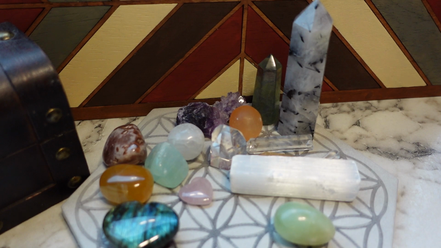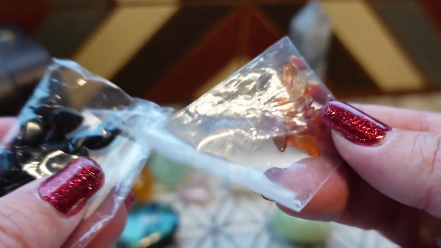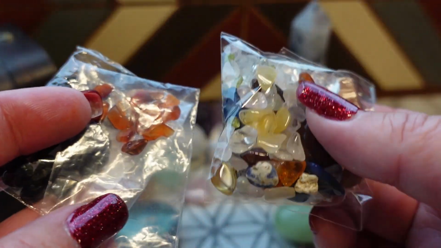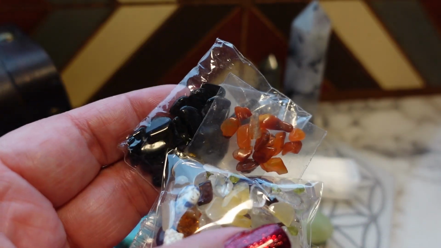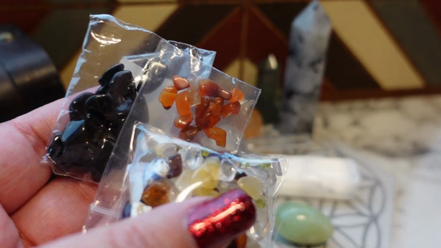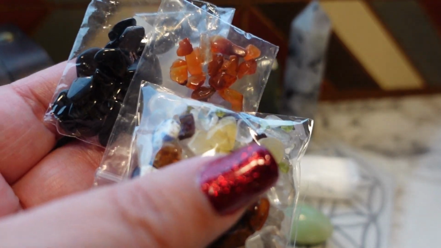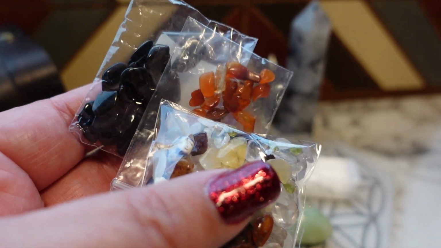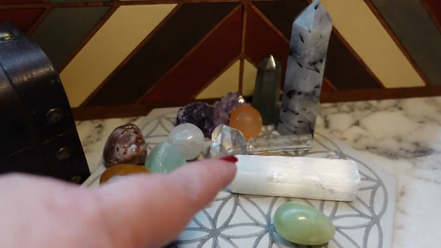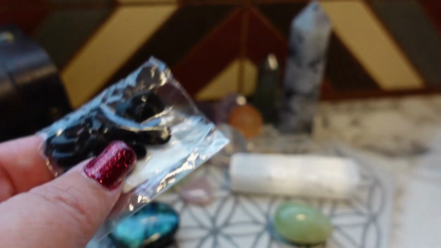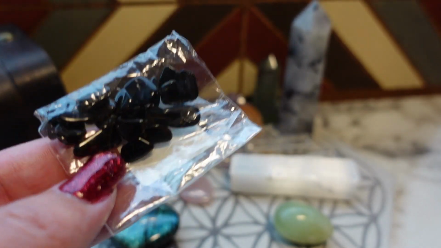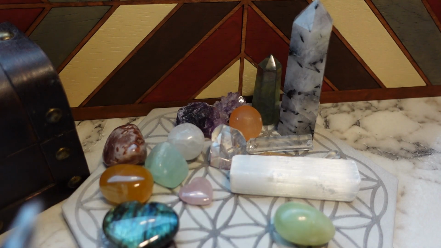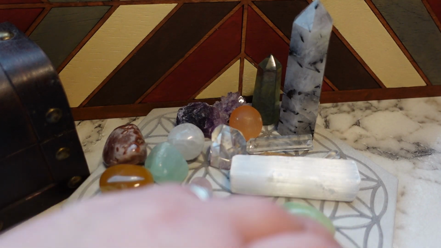Let's see, chips. I got a lot of chips here, but I'm not going to pour them out. I'm going to leave them in their little bags. When I first was working with crystal grids, I used a lot of chips because they're cheap, and you can fill in a line. The problem I had with them is if you accidentally bump your crystal grid, they scatter really easy. A heavier stone is going to be harder to move when you bump it than a light chip. A big tumbled piece isn't going to scatter as easy.